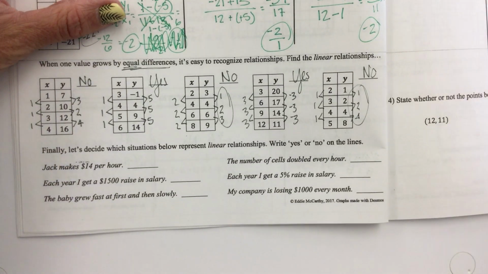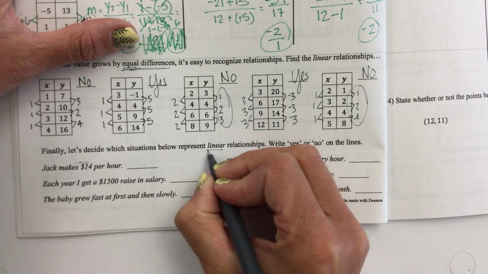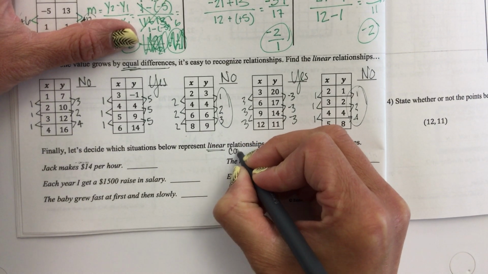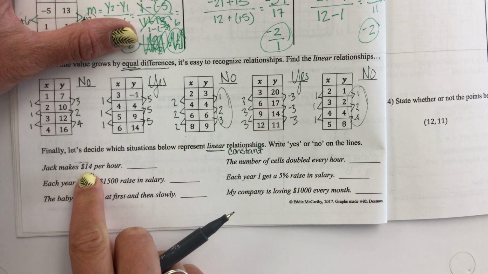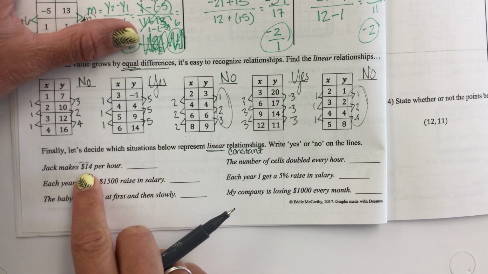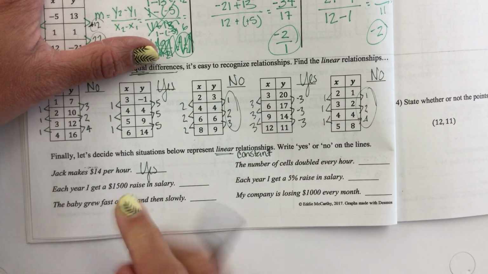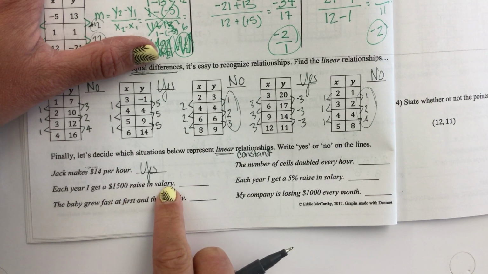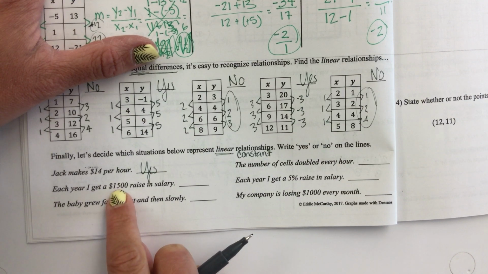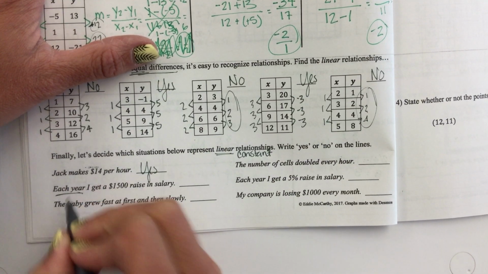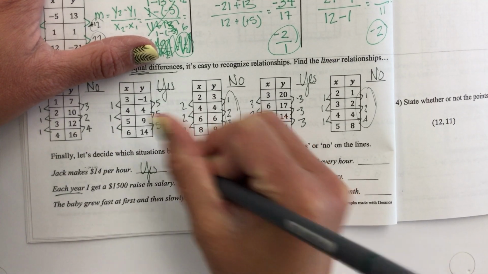Okay, the last little part. It says, let's decide which situations are linear. So remember, linear also means like a constant. Okay, so Jack makes $14 per hour. Does this rate change? Nope, the rate stays the same. So yes, it's linear. I get a $1,500 raise in salary. So is this linear? Is it consistent? Each year it says, so that means every year it's going to keep happening. So this would mean it's linear.